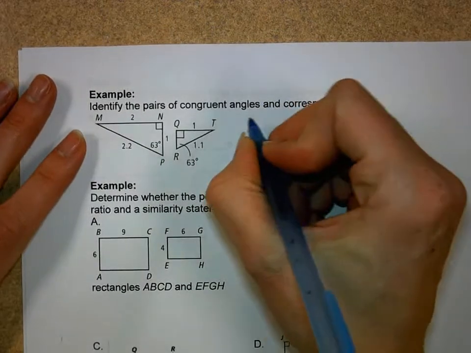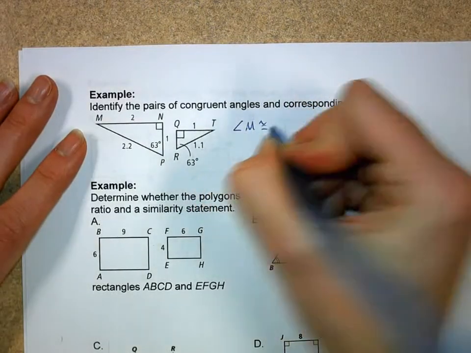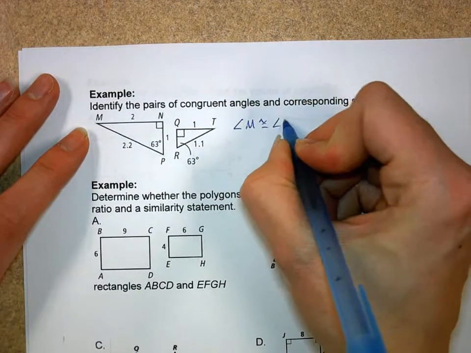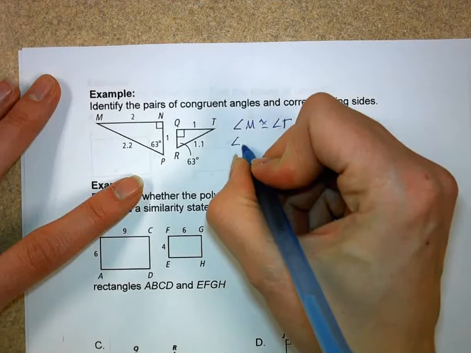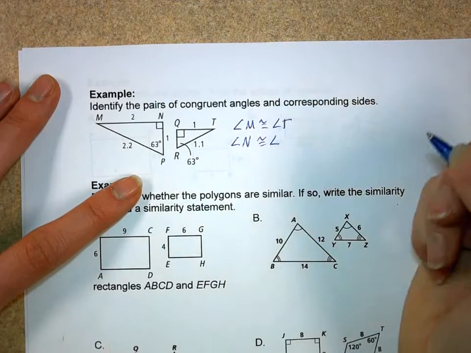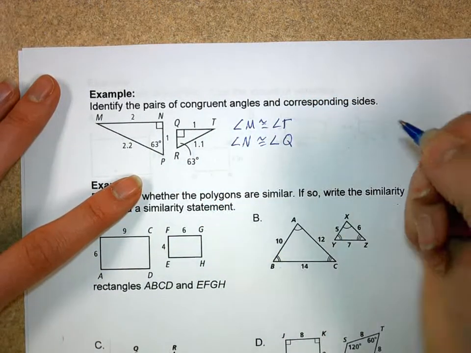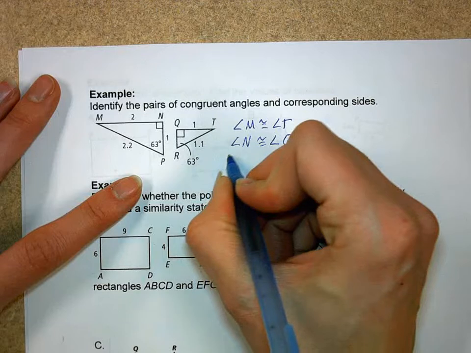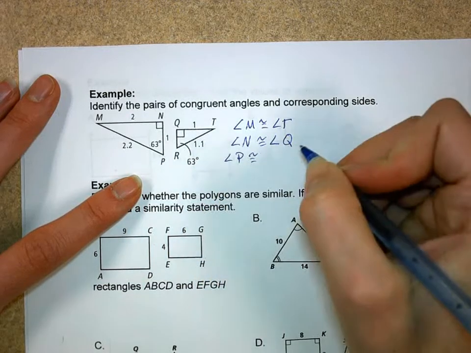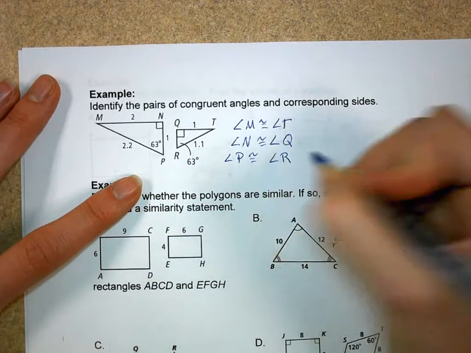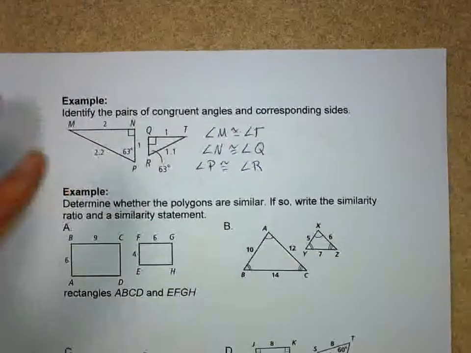So let's do angles first. Angle M goes with what angle? That's right, angle T. Angle N goes with what angle? Angle Q. Angle P is congruent to what angle? Angle R. It's all corresponding.